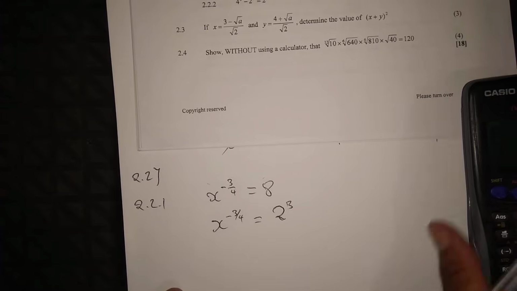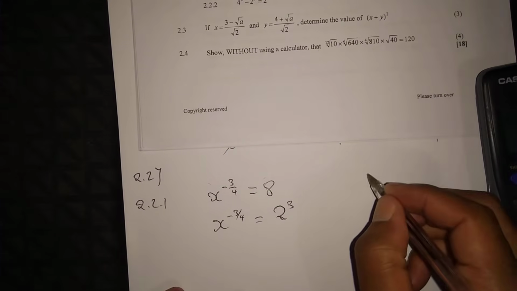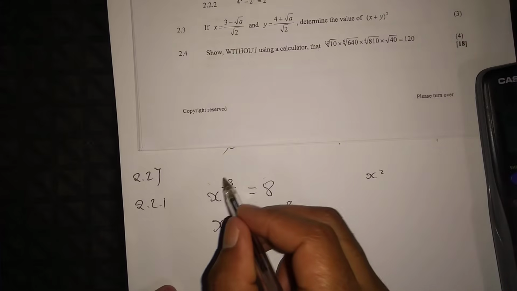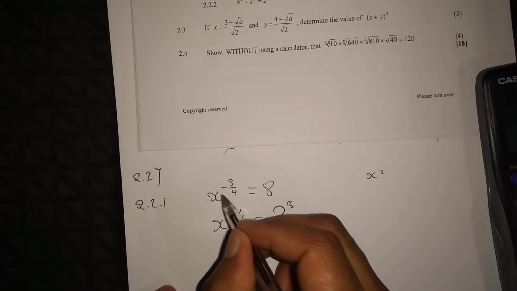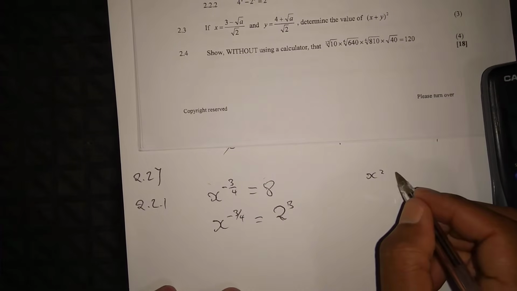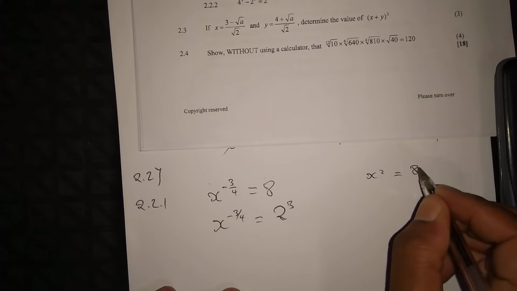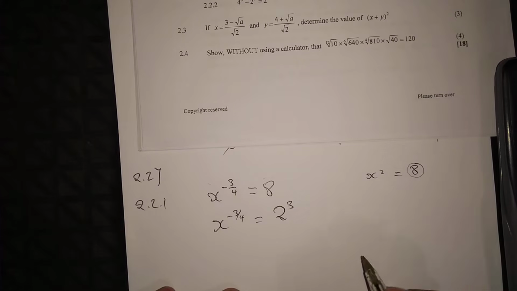Let's imagine this exponent is 2 and the equation is still equal to 8.